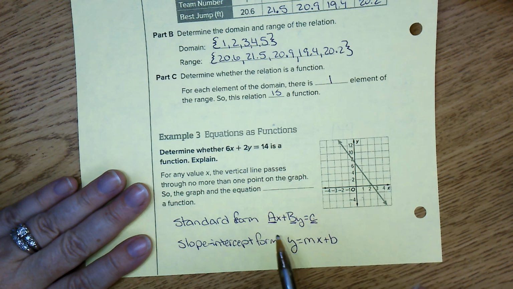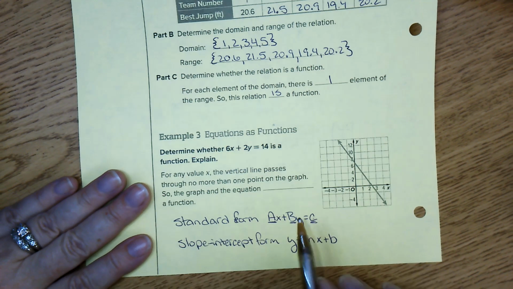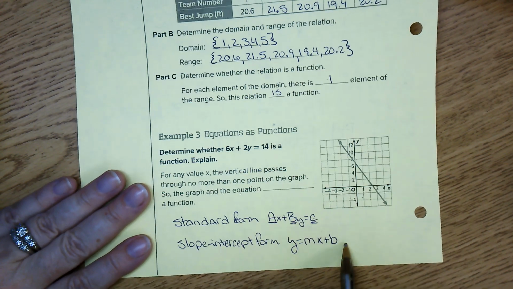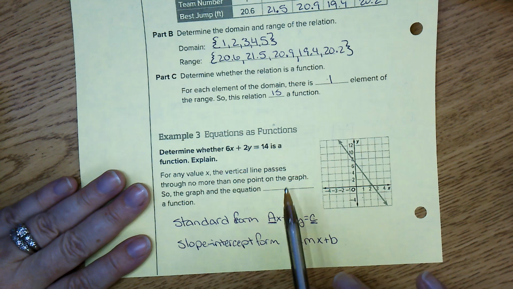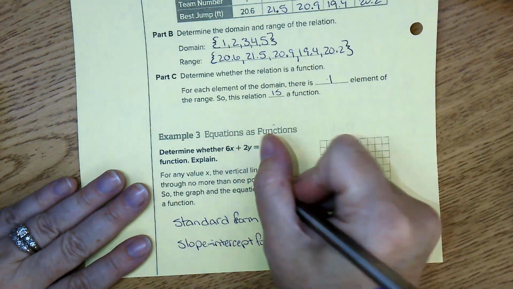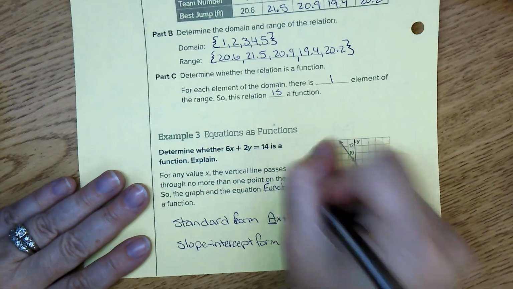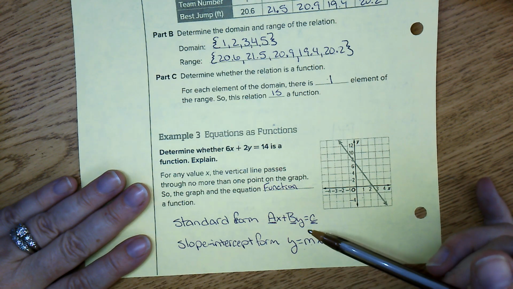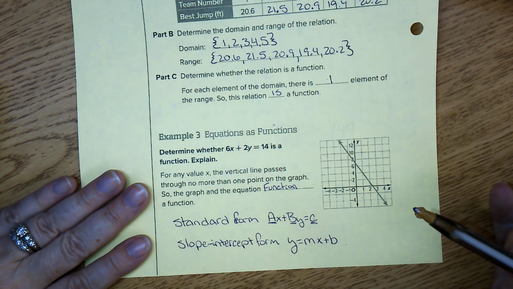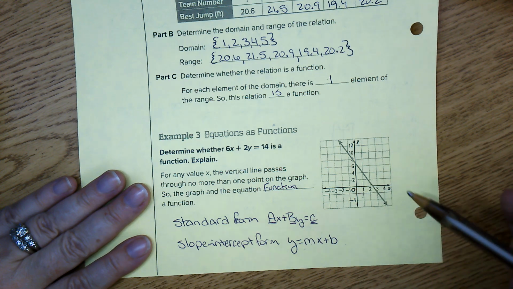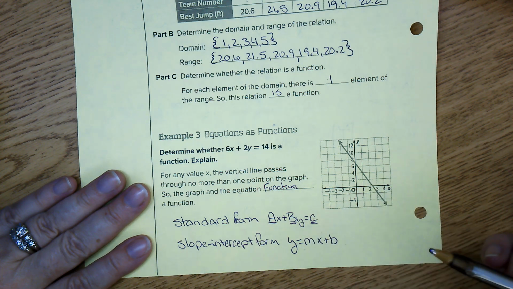And so if they are in this form, ax plus by equals c, which is what this one is, or y equals mx plus b, or you can math them to get them to look like one of these, remember, no exponents, then your equation is a function. But be very mindful. If you have exponents, check to see if you can math them out first. Because if you can math them out, it could still be a function.